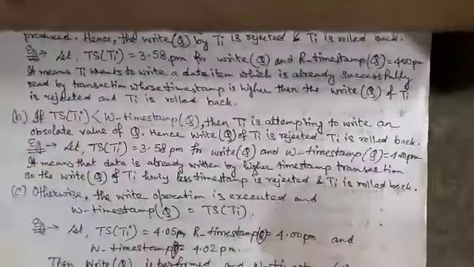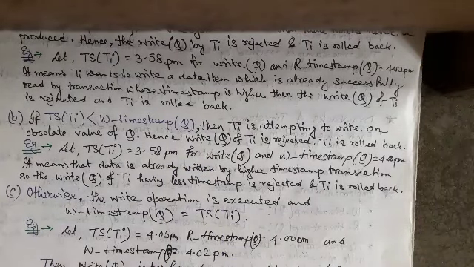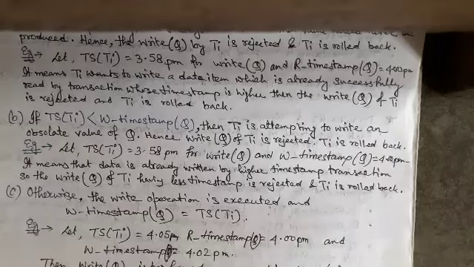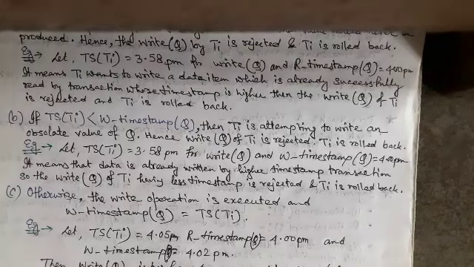Now the second case: if the timestamp of Ti is less than the write timestamp of Q, that means Ti is attempting to write an obsolete value of Q. Hence the write Q of Ti is rejected and Ti is rolled back.